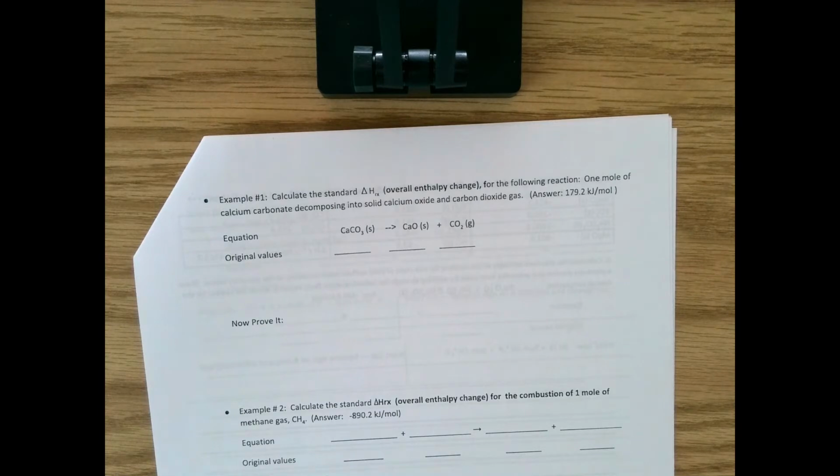So let's read the question. Calculate the standard delta H Rx for the following reaction. 1 mole of calcium carbonate decomposes into solid calcium oxide and carbon dioxide. So this probably should seem like a pretty logical question to ask. When calcium carbonate decomposes, how much energy is either absorbed or released? That's something useful to know. So we don't have a special table for decomposition enthalpies. Okay? So we got to use the formula.